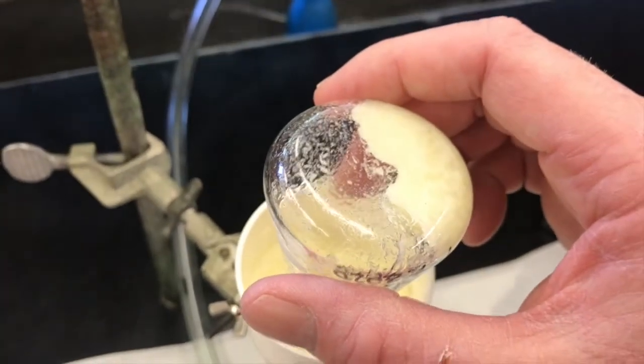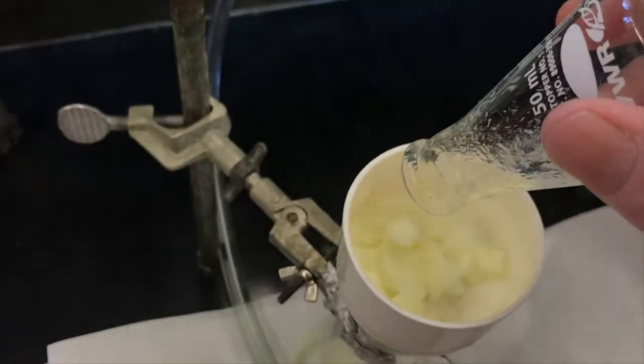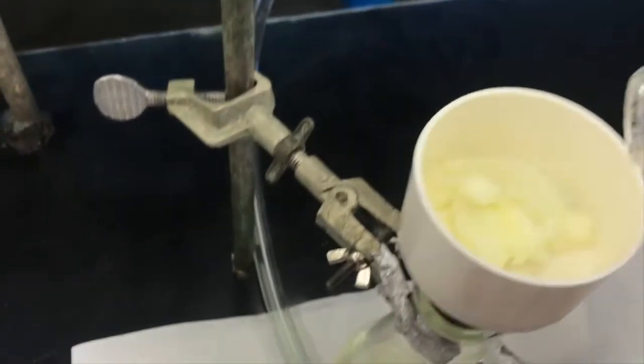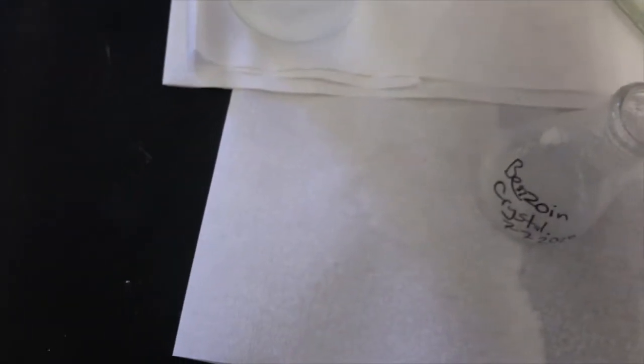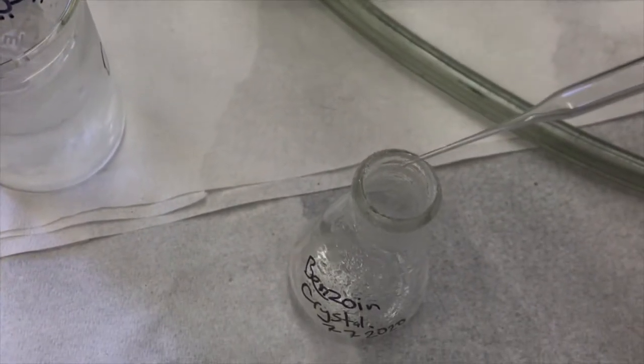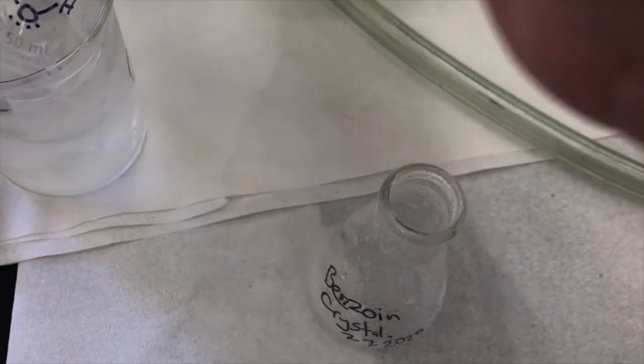And I'm going to set my phone down to tap this stuff out. Okay, so you can see I got most of it out. There's still a little bit left. What I'll do is I'll add some of the cold ethanol to my crystallization flask and just observe what it does. I'm going to give 2 squirts, see how it looks.